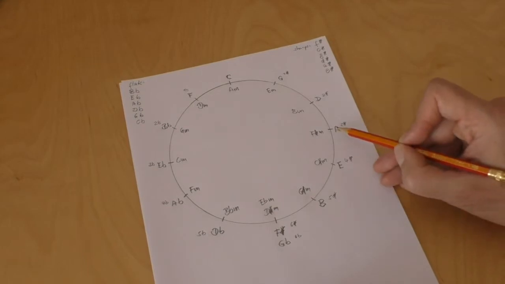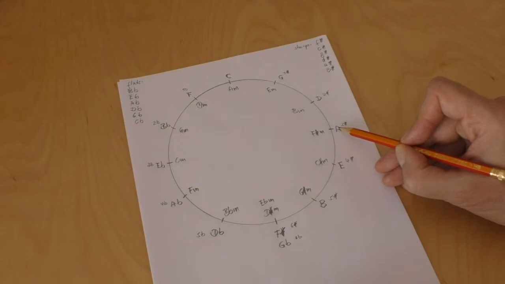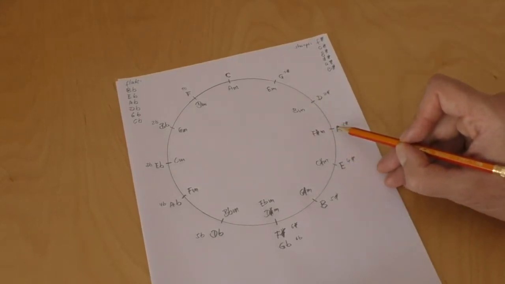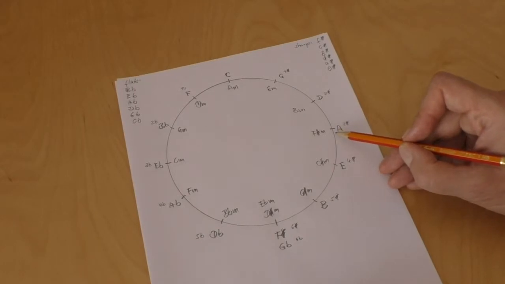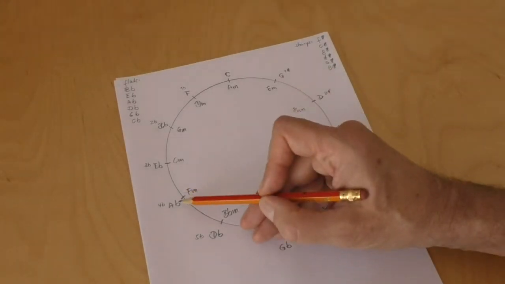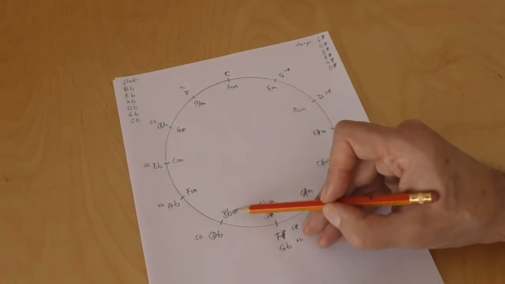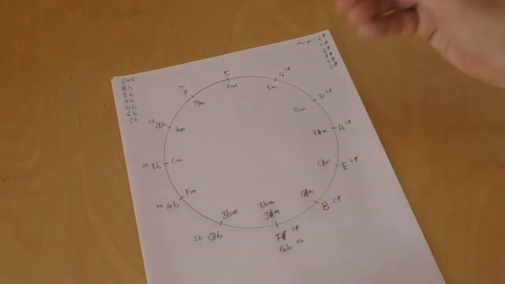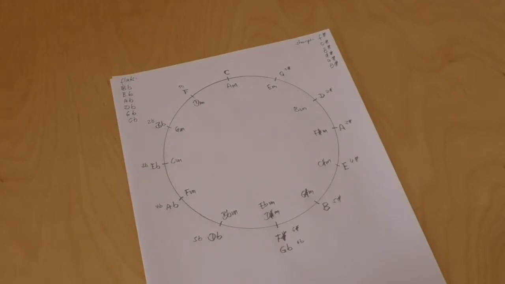Now going to the key of A, for instance, then the 2 minor 7 is the B minor, going to the E7, going to A. Or being in the key of A flat, you're going to the B flat minor, to the E flat 7, to A flat. So that gives you a lot of options.